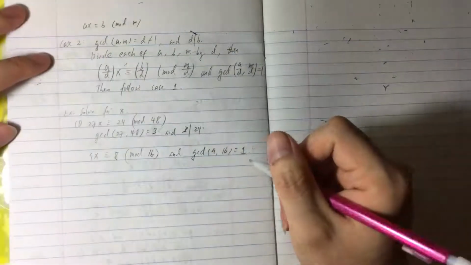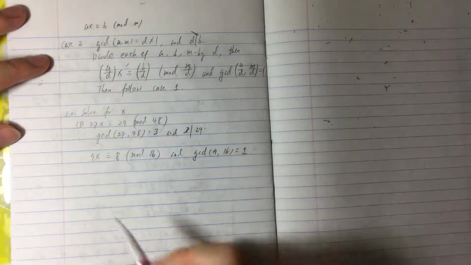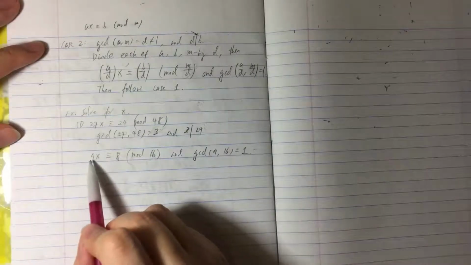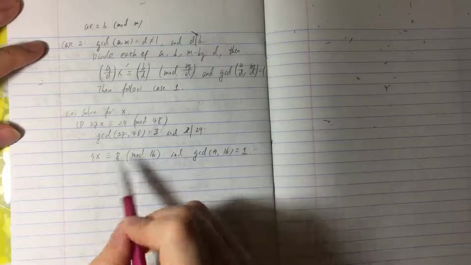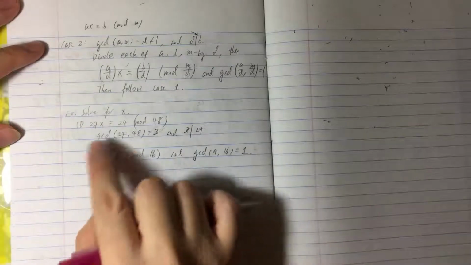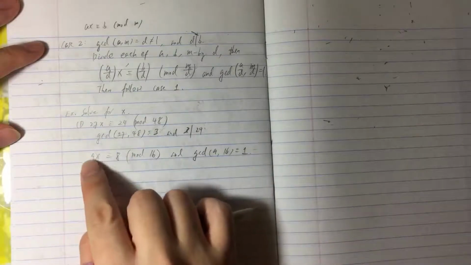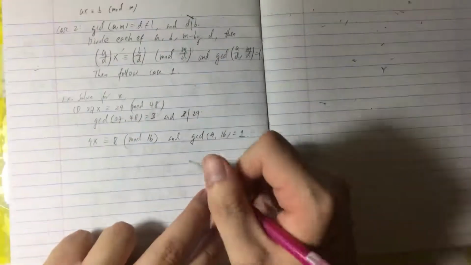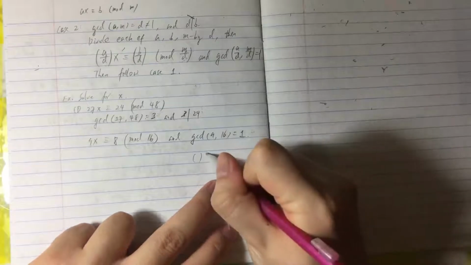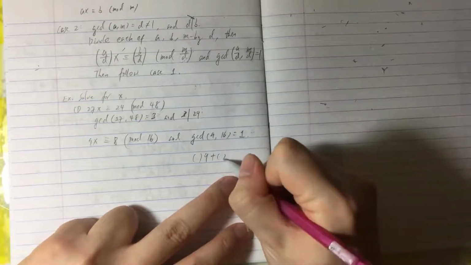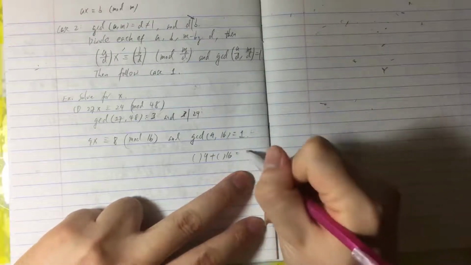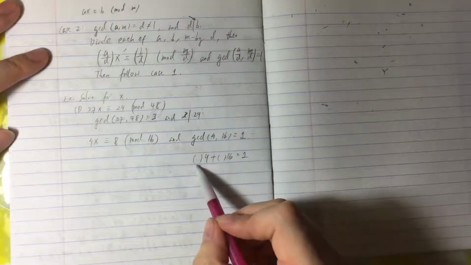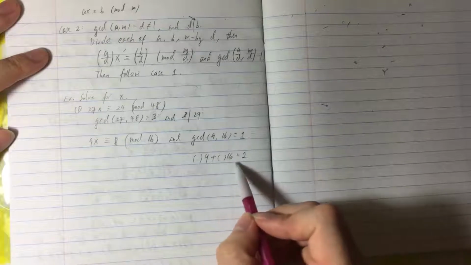Next, from the rule in case 1, we try to find the inverse of 9 mod 16. Once I find the inverse of 9, I multiply both sides by the inverse of 9. I can cancel 9 here, get x by itself. Now, find the inverse of 9. Can we find some integer that times 9 plus some integer times 16 equals 1?